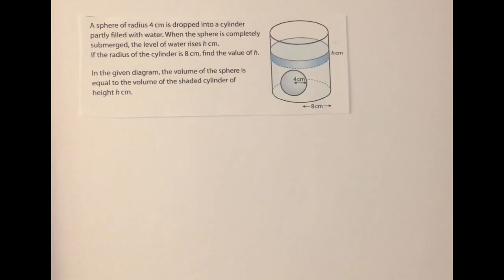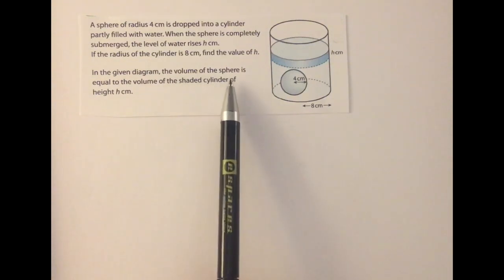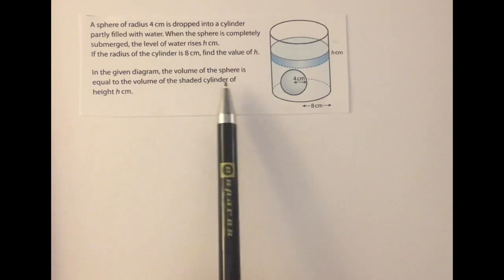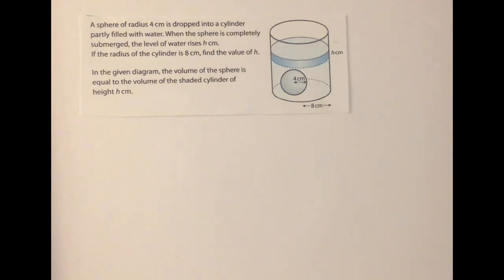Okay, so this is the last question we're going to take a look at. Here we have a sphere of radius 4 centimeters dropped into a cylinder partly filled with water, and when the sphere is completely submerged, the level of the water rises by h centimeters. If the radius of the cylinder is 8 centimeters, find the value of h. So it gives us a little hint here. It says that in the given diagram, the volume of the sphere is equal to the volume of the shaded cylinder of height h.